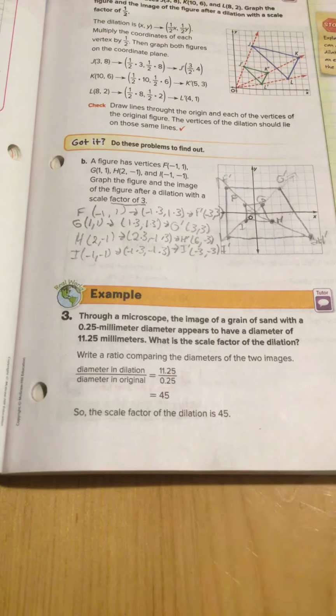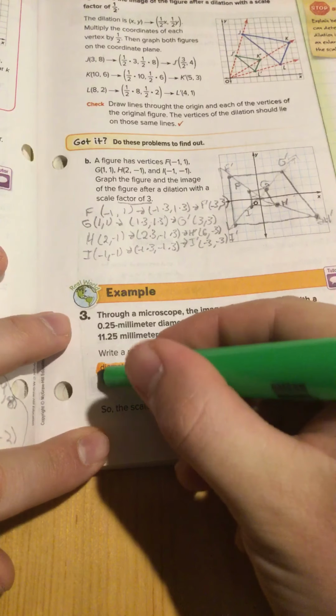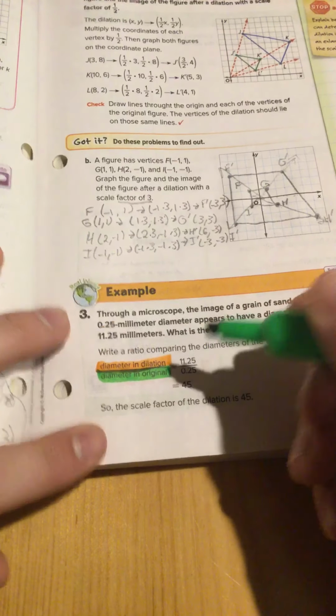So to do this, we need to know the diameter of the dilation, meaning this new figure that you're looking at. So after the dilation, the new figure was this bigger figure for this one. It's not always going to be the bigger figure, but it's the new one, the last one that you see, over your original. So when you're trying to find the scale factor, it'll always be new over original.